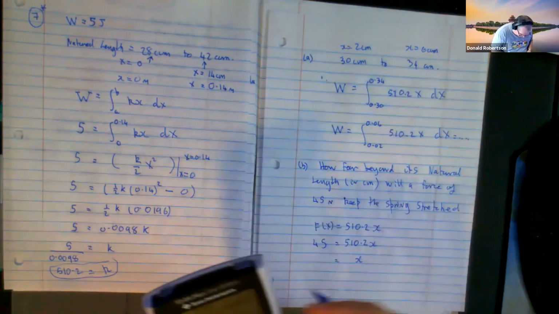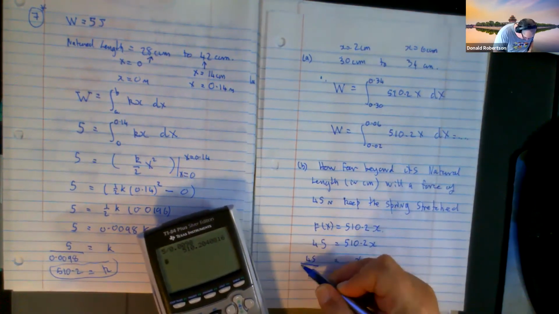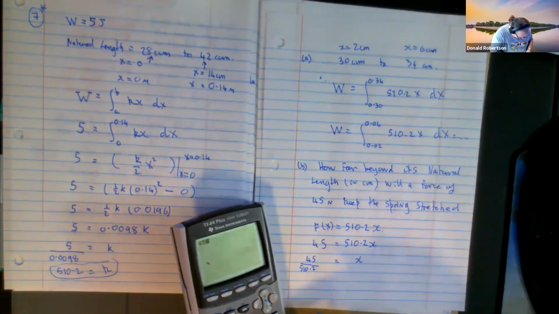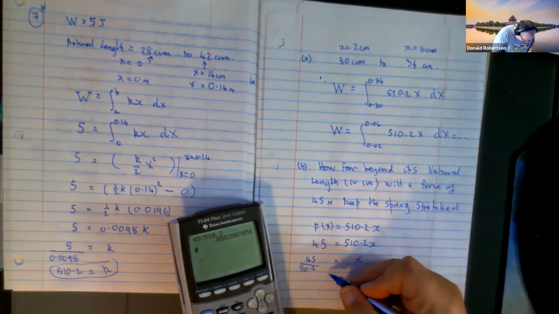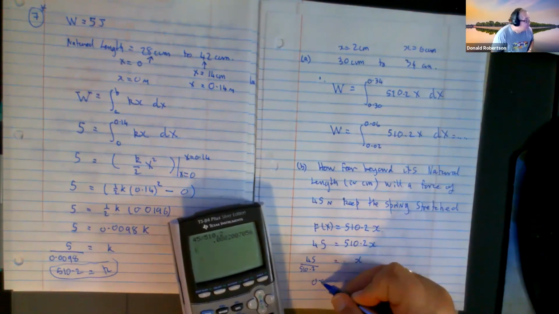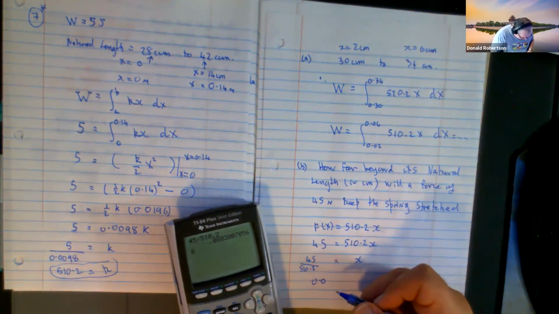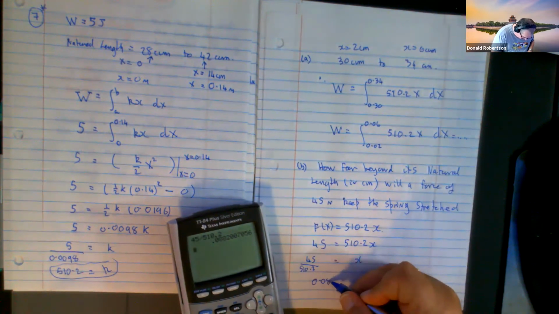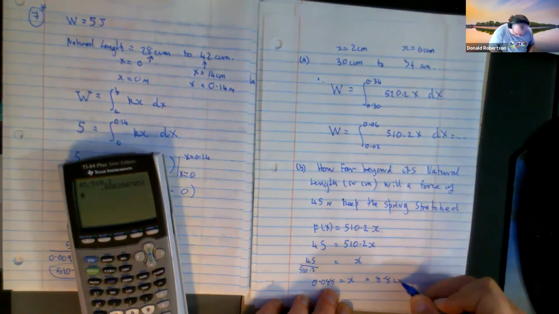If you divide both sides by this horrible 510 guy, you get the answer 0.0, what do they want decimal places? 0.088 roughly. But that's meters. So doesn't that become 8.8 centimeters?